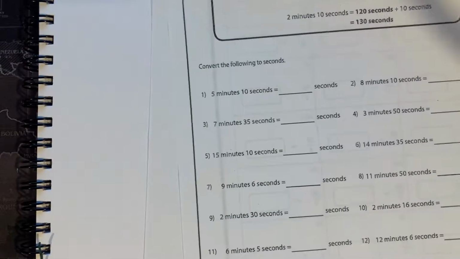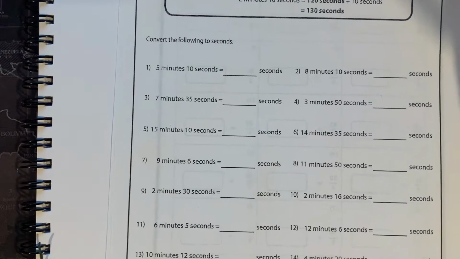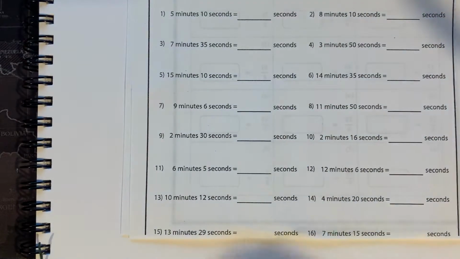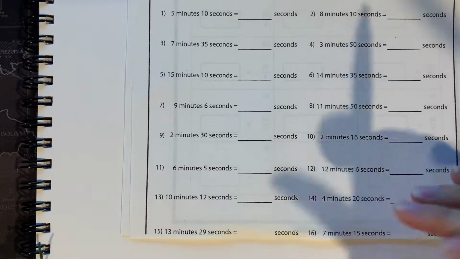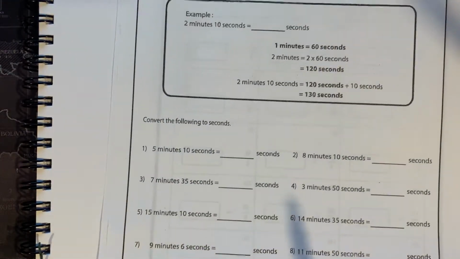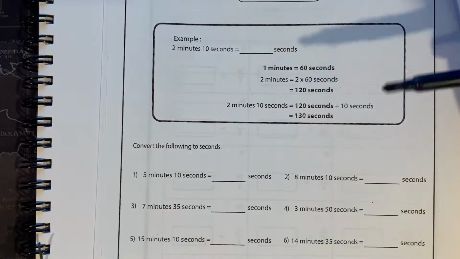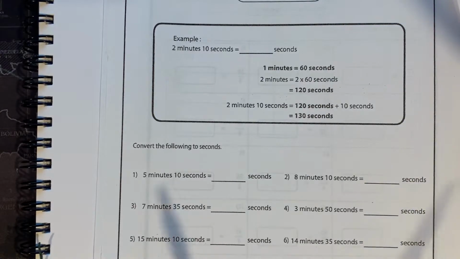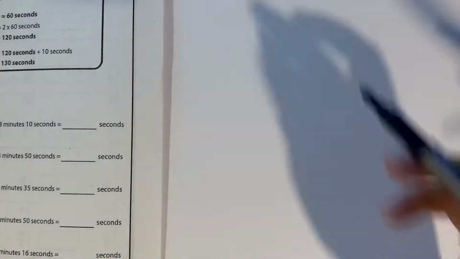Okay, so it is a big thing in this test coming up to be able to convert time. So minutes to seconds, days to hours, hours to seconds. Okay, at the top of your worksheet, right here, you guys had an example already on how to do it. All right, very self-explanatory.